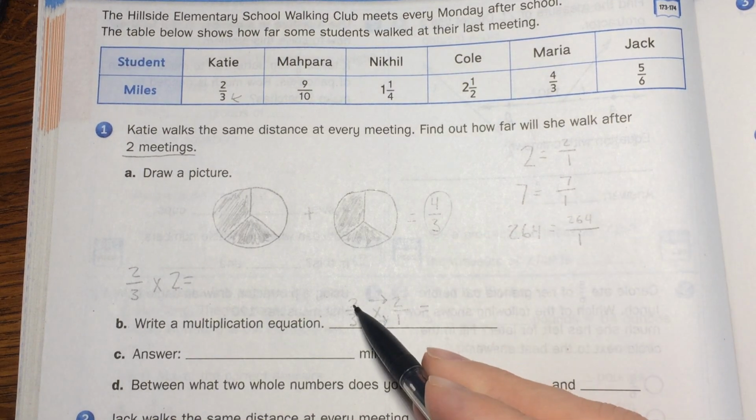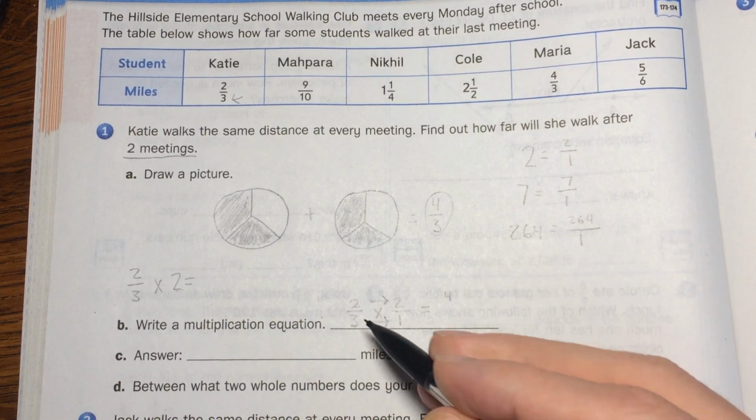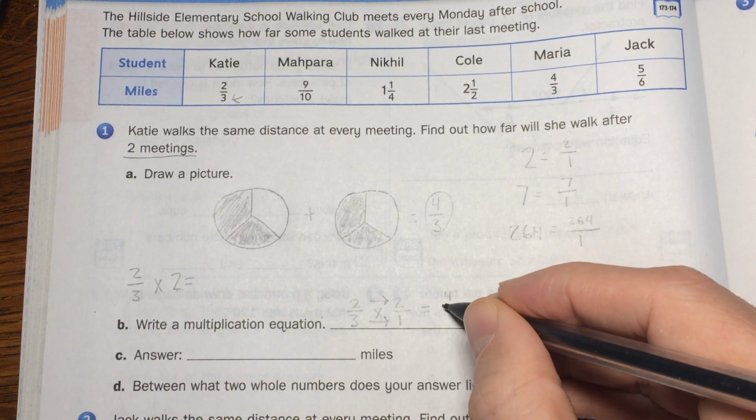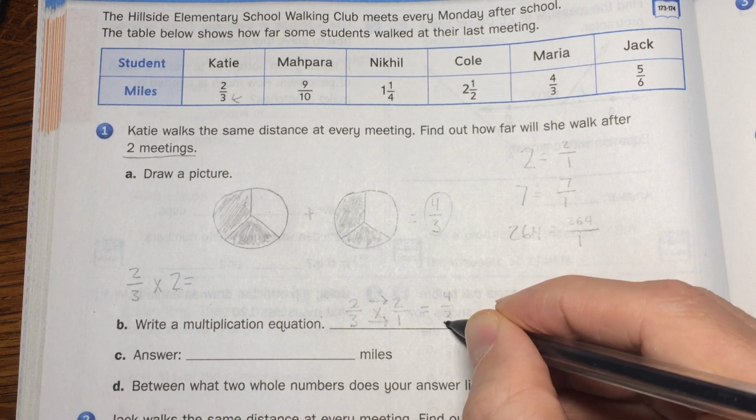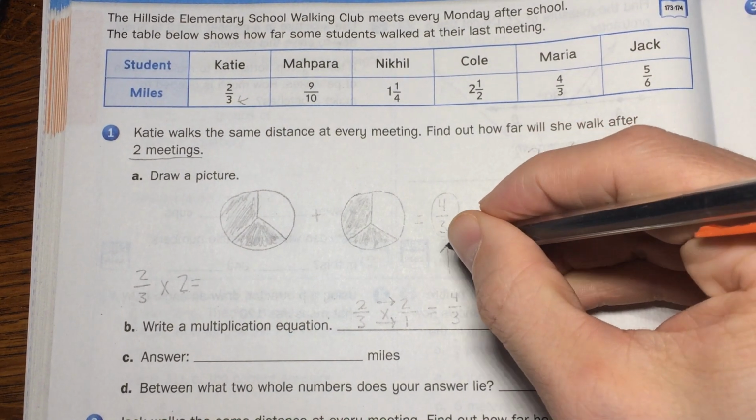So that means you're going to do 2 times 2, which equals 4, and 3 times 1, which equals 3. Does that look familiar? It should. It looks a lot like what we have up here.